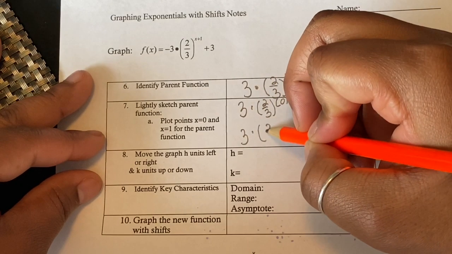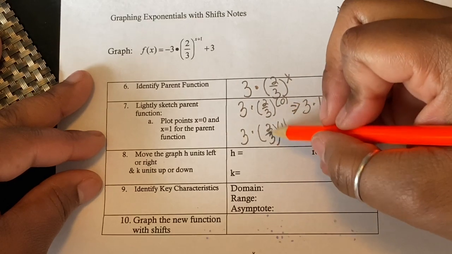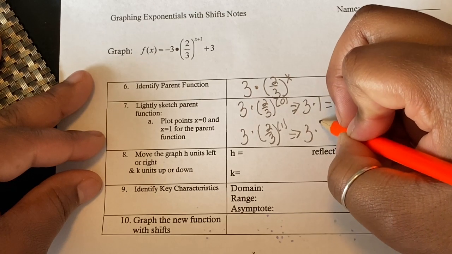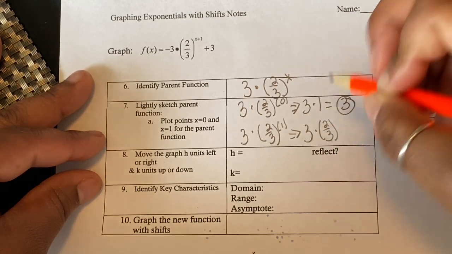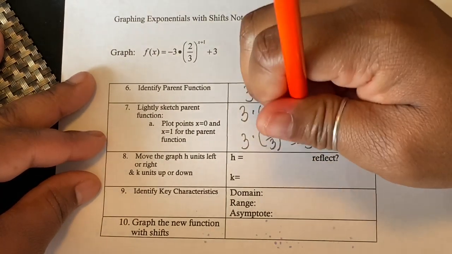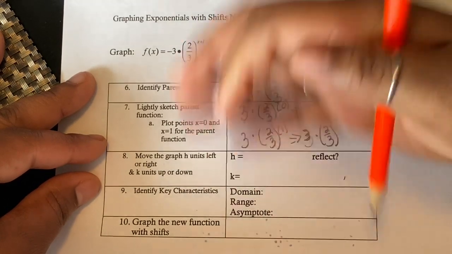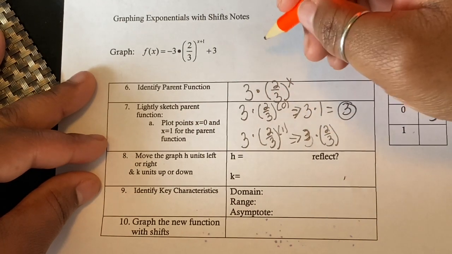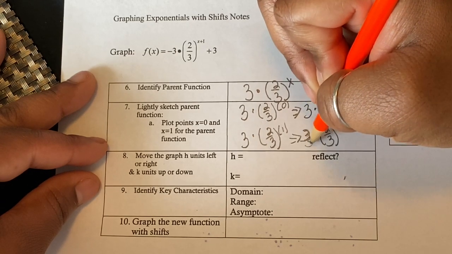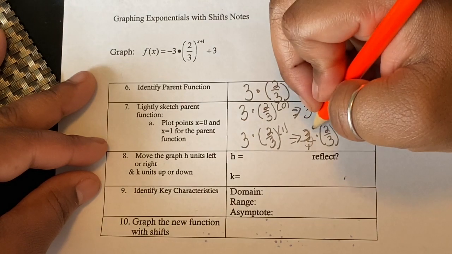3 times 2/3 raised to the power of 1. So 2/3 raised to the power of 1 is 2/3. You can put that in your calculator as well. So you get 3 times 2/3. Now, when we discussed series, we learned that when you're multiplying fractions, you have to multiply across. And remember that any whole number, any integer, can be represented as a fraction over 1. So the number 3 is really the fraction 3 over 1. So we're just going to multiply across.